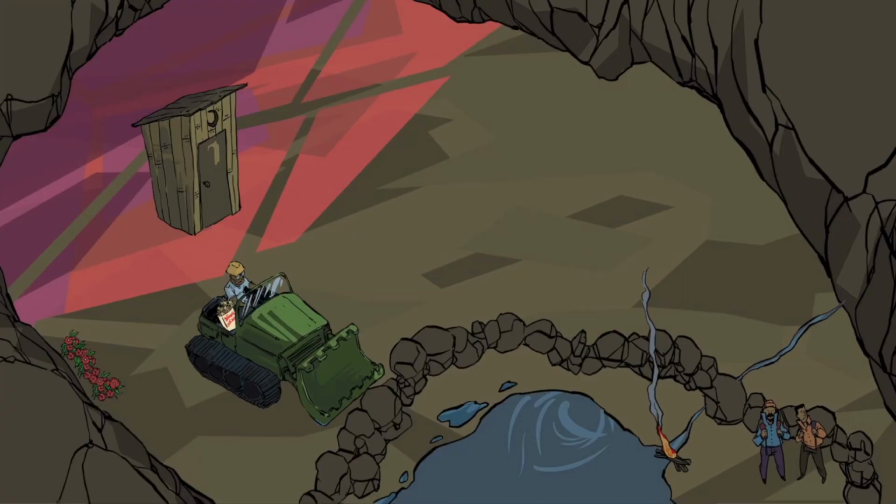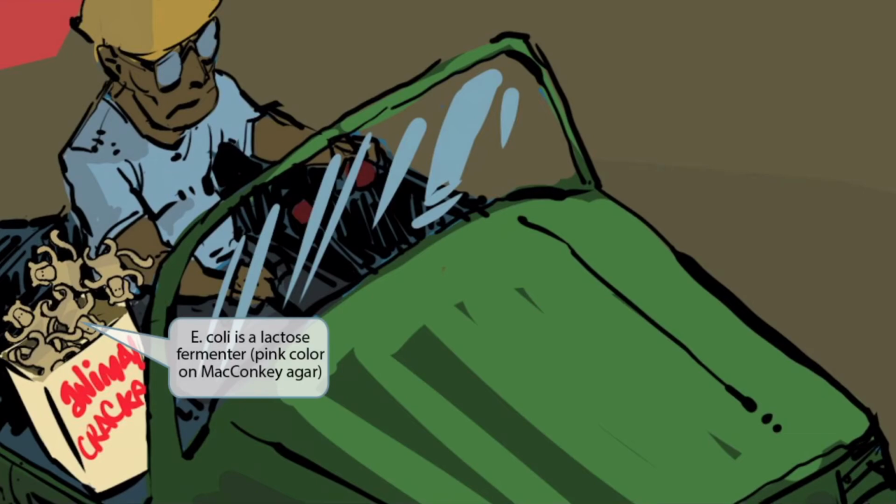If you look closely at the operator of this green machine, you can see that he has a bag full of monkey animal crackers. Let's zoom up so you can see these better. There we go. Look at those delicious animal crackers. Anyway, monkey sounds like McConkey, so we'll be using monkeys to represent McConkey agar. More specifically, we'll use the monkeys to help you remember that an organism ferments lactose and therefore turns the McConkey agar pink. So in this image, the monkey should help you remember that E. coli is a lactose fermenter and results in a pink color on McConkey agar.